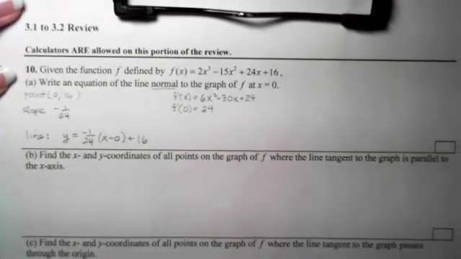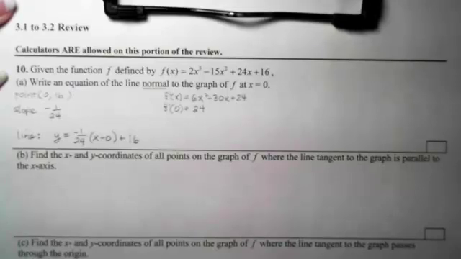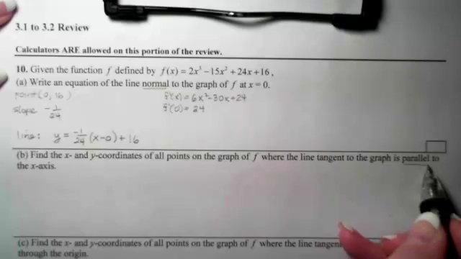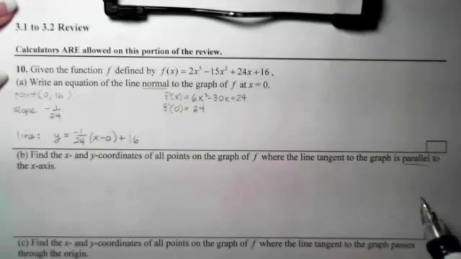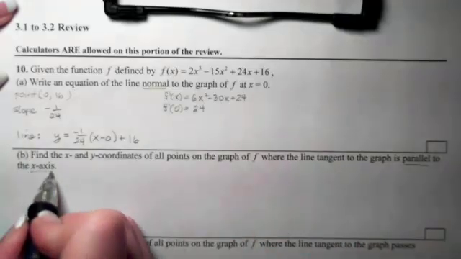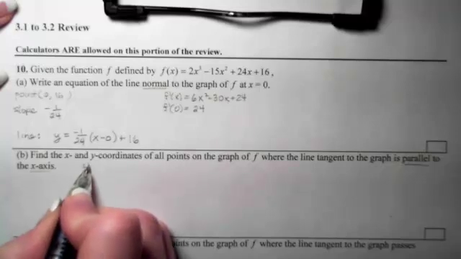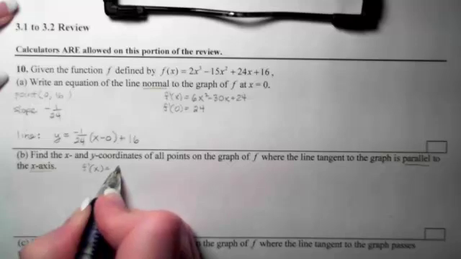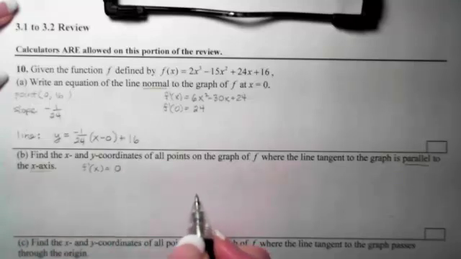Now let's look at B. B says finding the x and y coordinates of all points where the line tangent to the graph is parallel to the x-axis. Well, let's remember that word parallel means that the slopes are the same. So if we're parallel to the x-axis, that means the slope of the tangent line needs to equal the slope of the x-axis, which is 0.